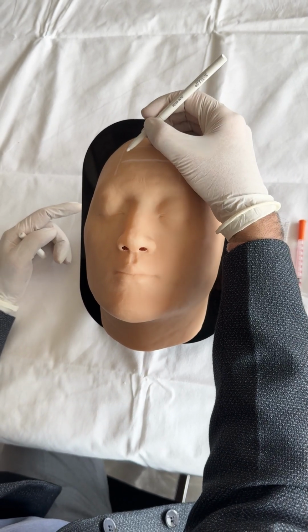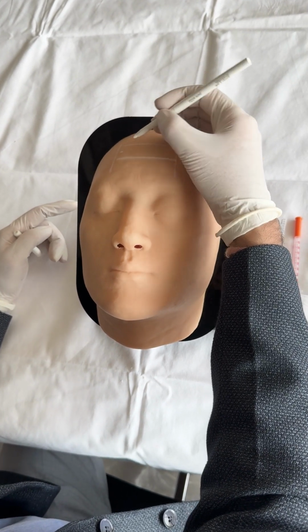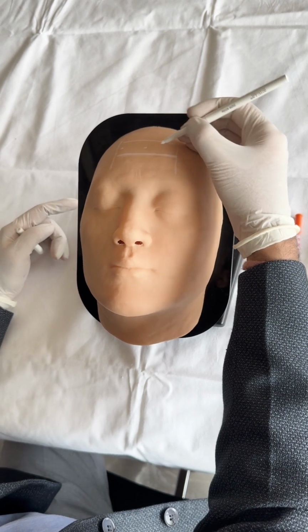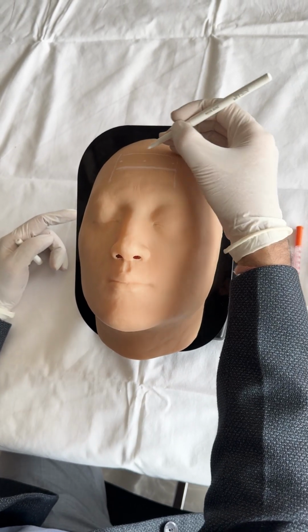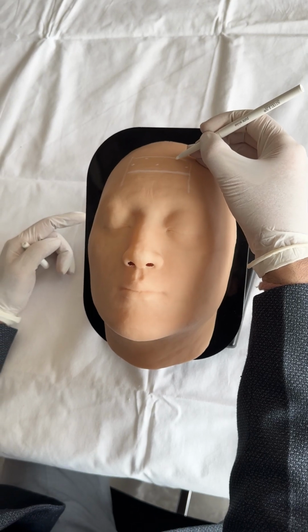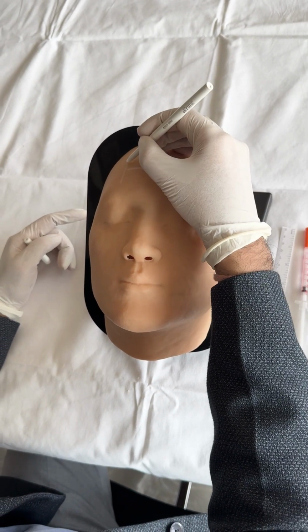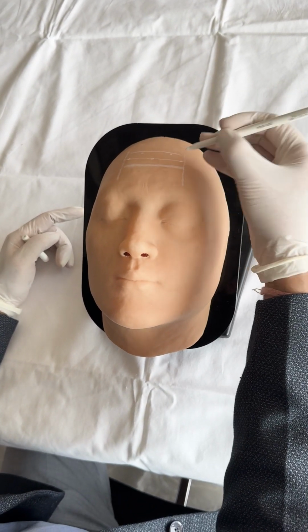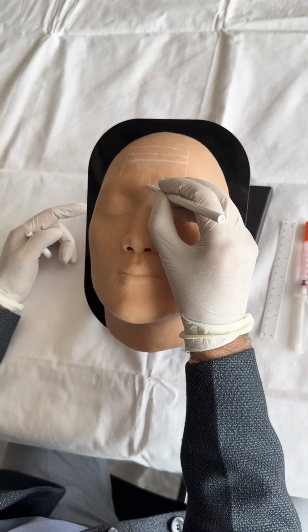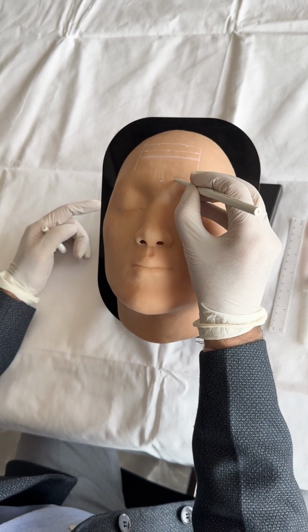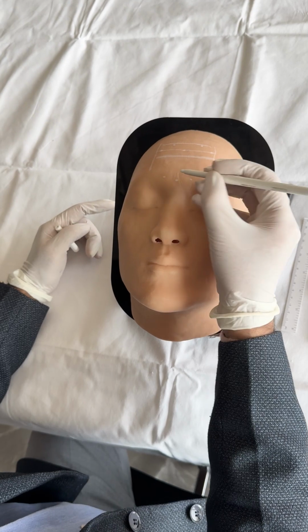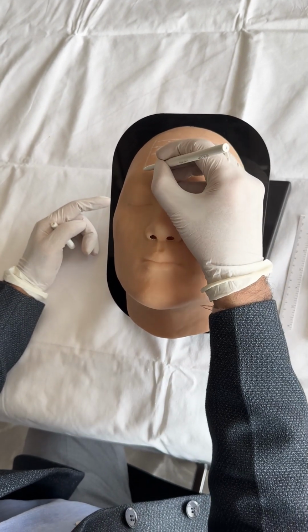For the purpose of demonstration, I am using the M technique here and marking the points on the forehead and the brows. Similarly, if you want to do the crow's feet or bunny lines, mark the same points with the help of a skin marker.